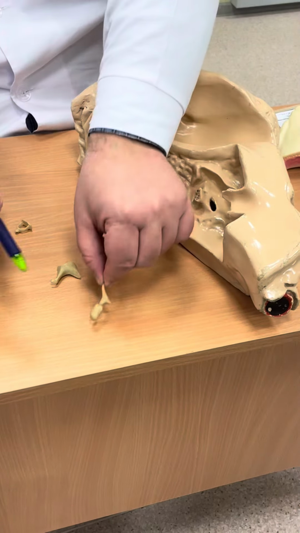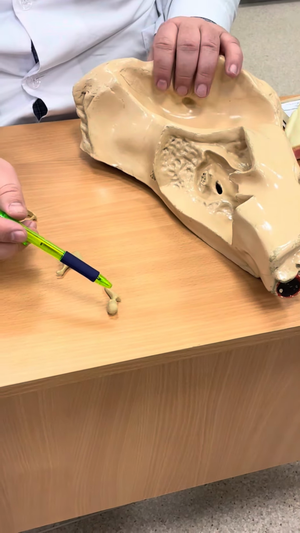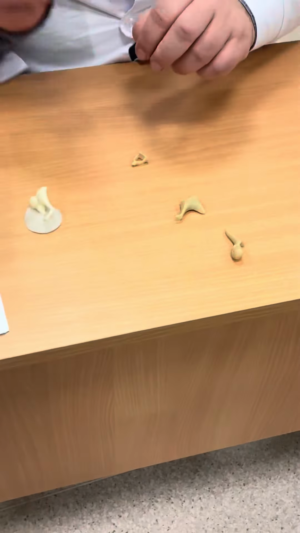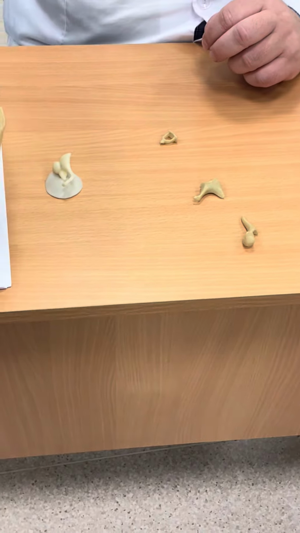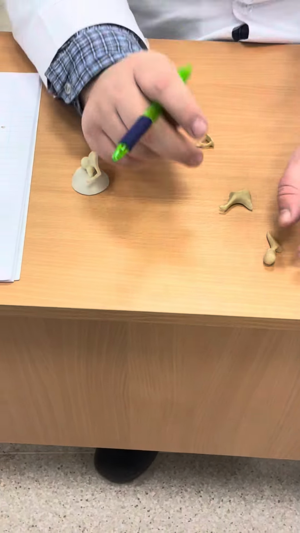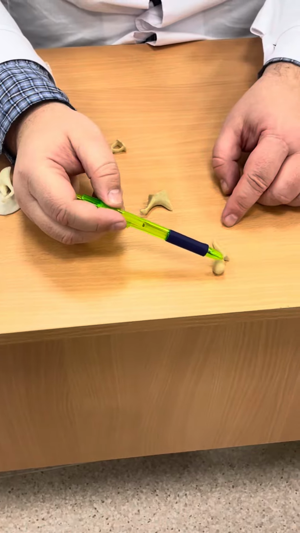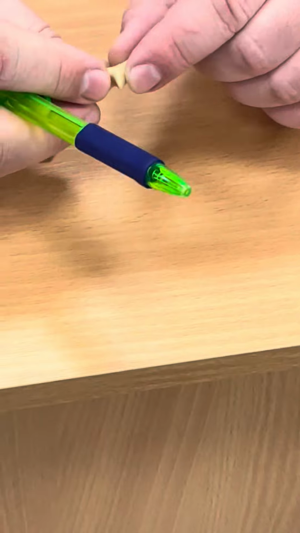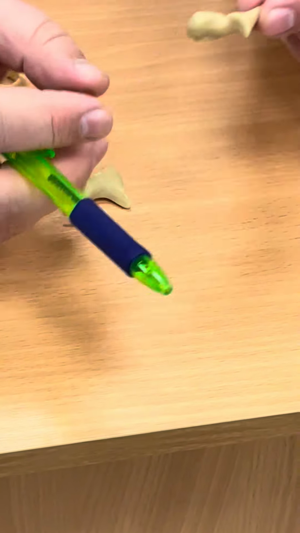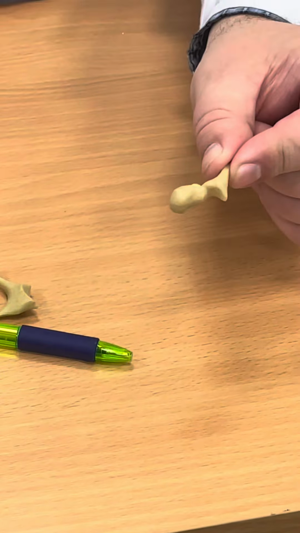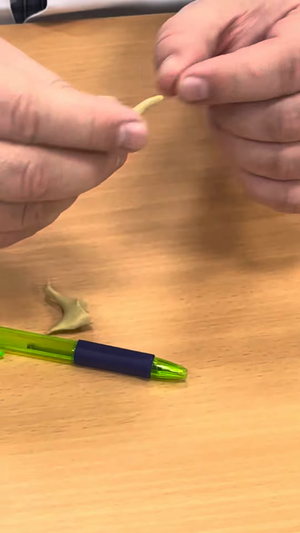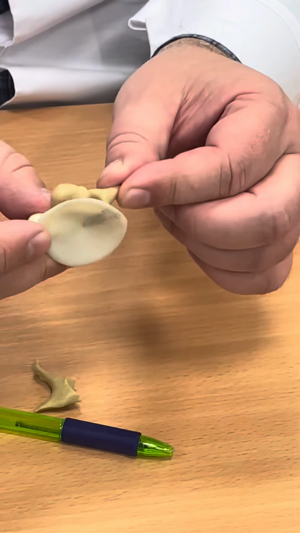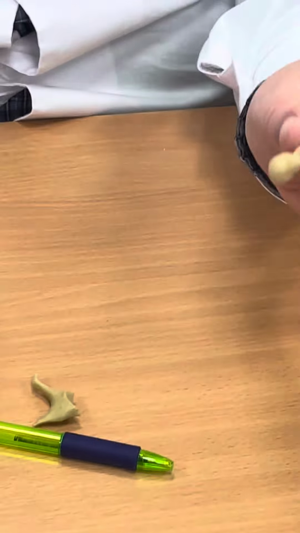Malleus consists of a head and manubrium malleus. The manubrium is fused with the muscle, musculus tensor tympani, and the head of the malleus is fused with the tympanic membrane. That is why if the muscle moves the malleus, it can tense the tympanic membrane.